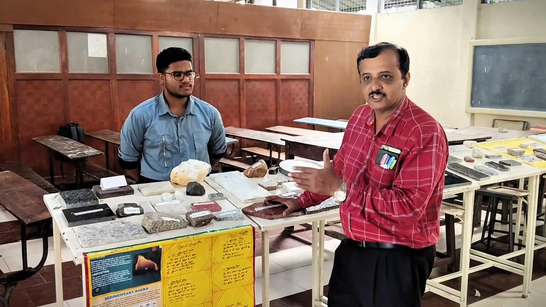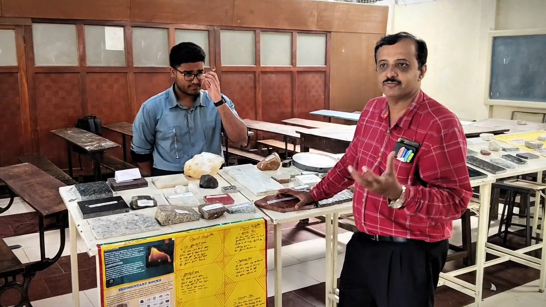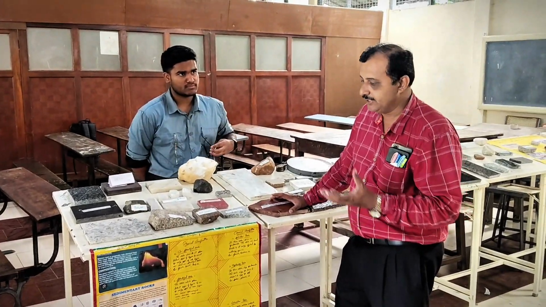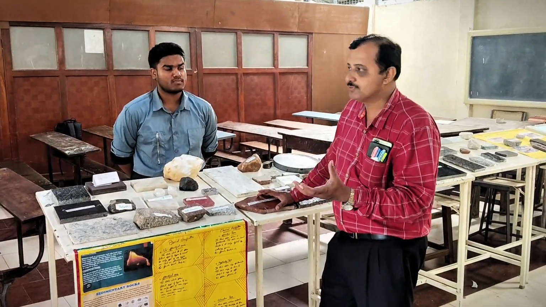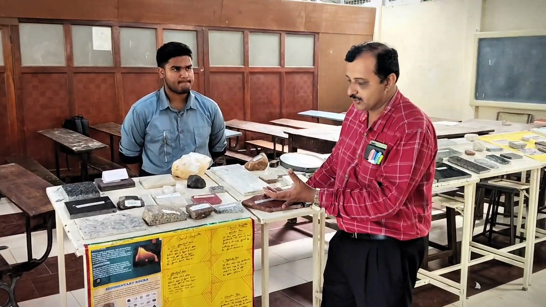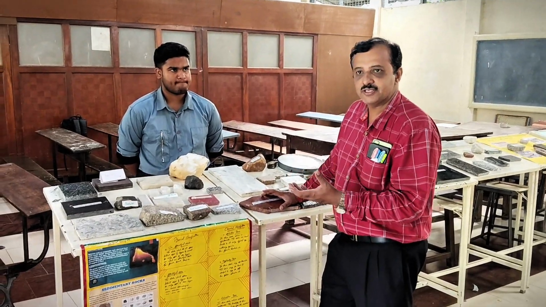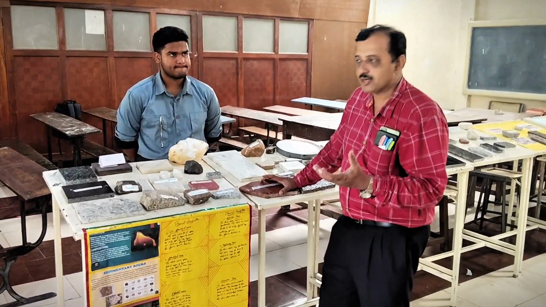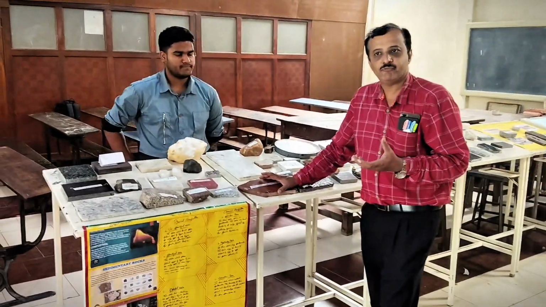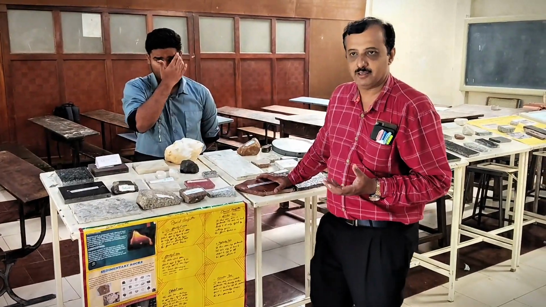Geological classification is the classification based on the origin of stones. See, in geological classification, we have three types: igneous rocks, sedimentary rocks, and metamorphic rocks. So what are these igneous rocks? Igneous rocks are those rocks which are formed by cooling of magma.